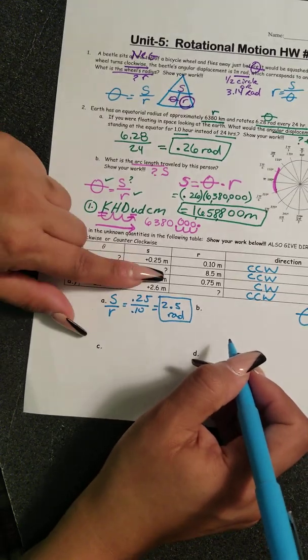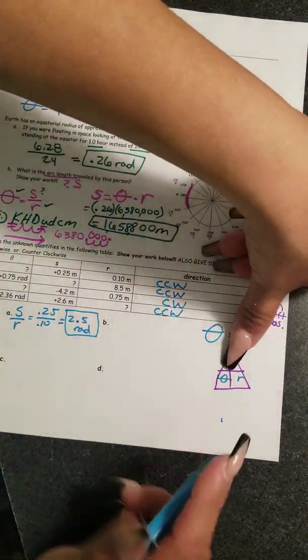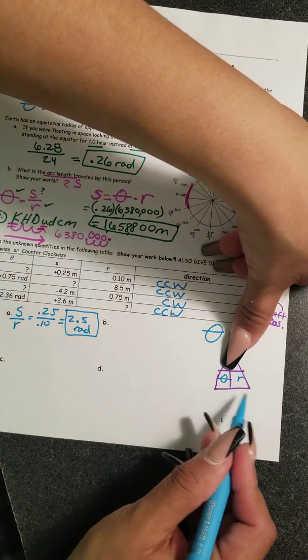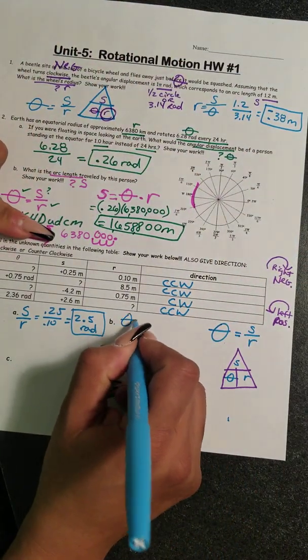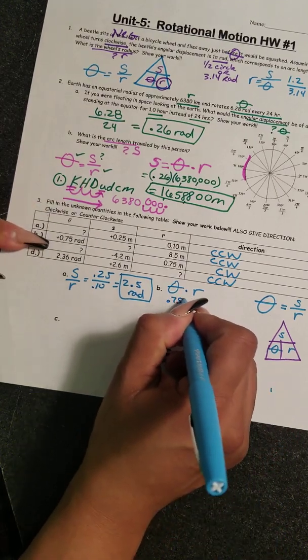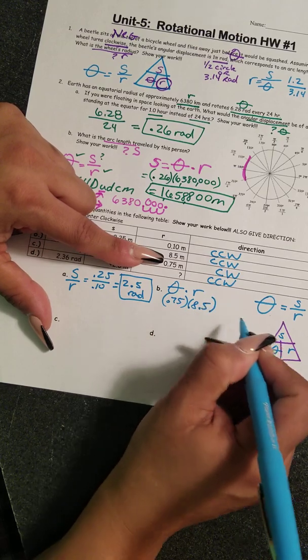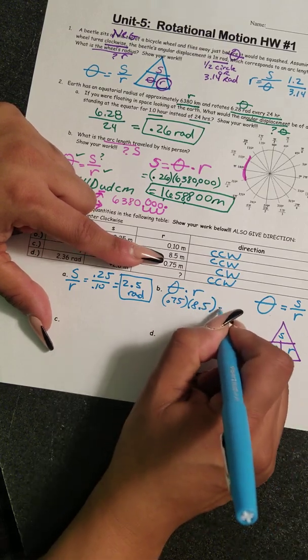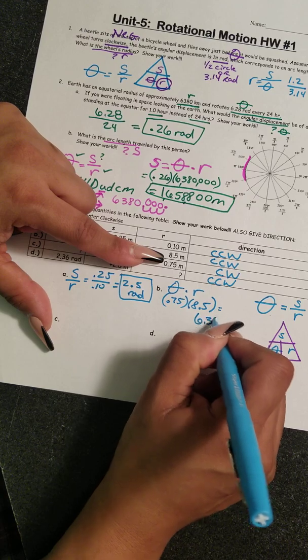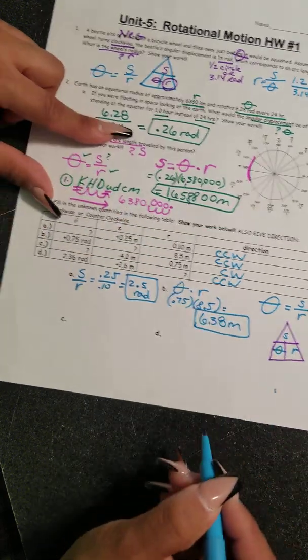Letter B, we're looking for the S. Come to the triangle and cover up S. When I do that, I'm going to multiply theta times R. So theta times R, theta is 0.75, R is 8.5. Multiply those two numbers together. You should have got 6.38 meters. Please make sure you have the correct SI units.